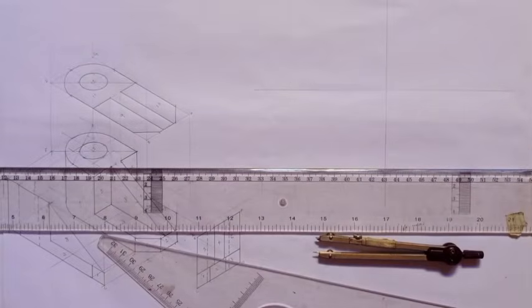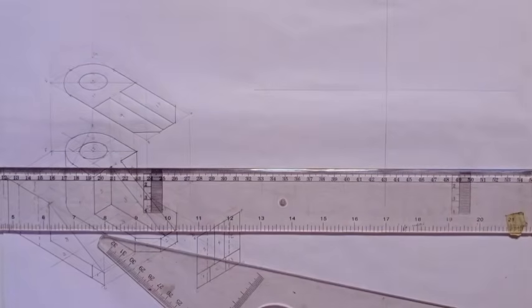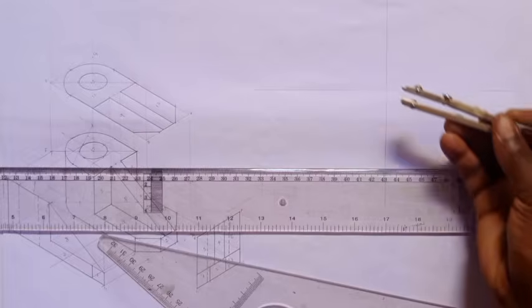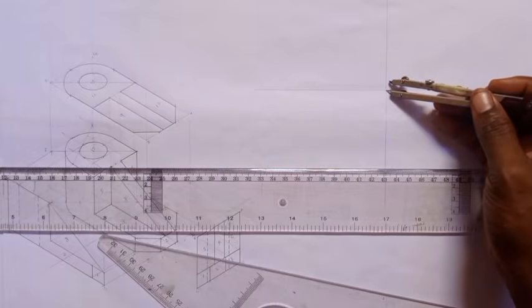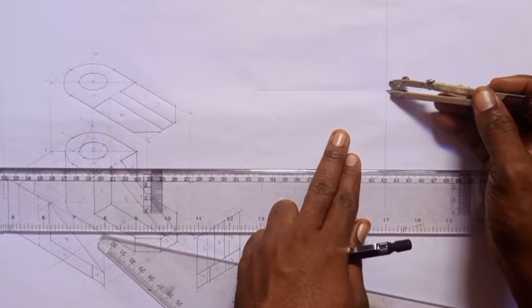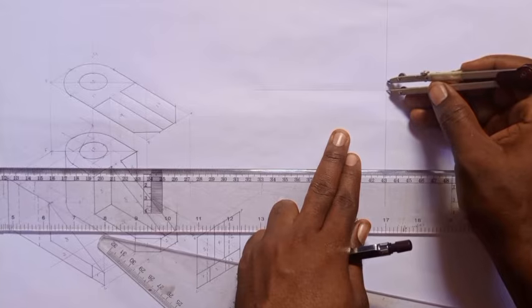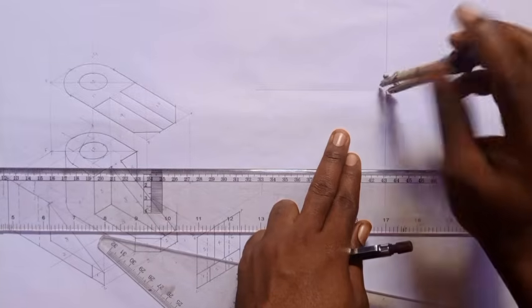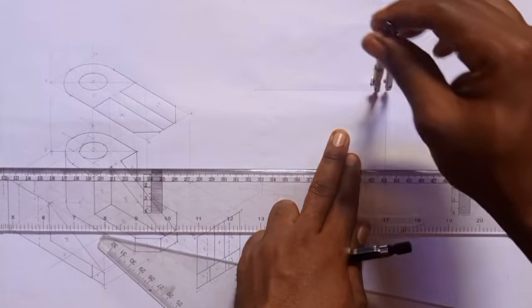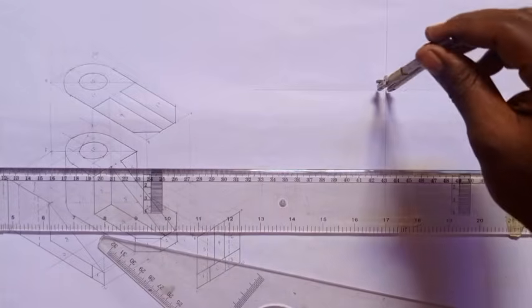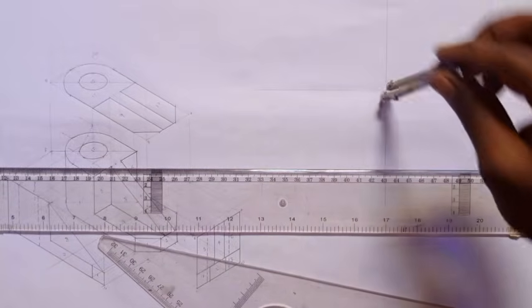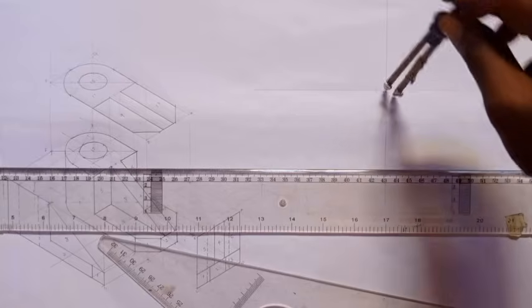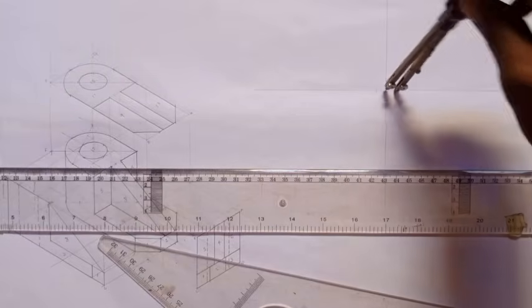And I'll give a demarcation between them. Let's say a distance of 10 or 5 in between both of them. So from here to here is 5, maybe 10 or 5, depending on you. So that's what I'm going to do, from here to here, from here to here.